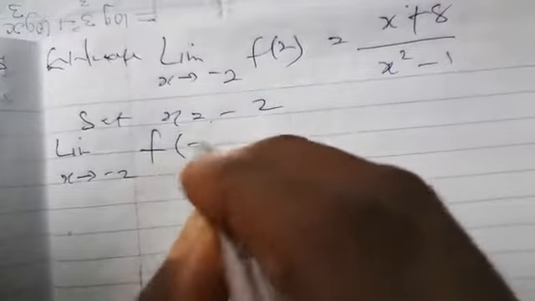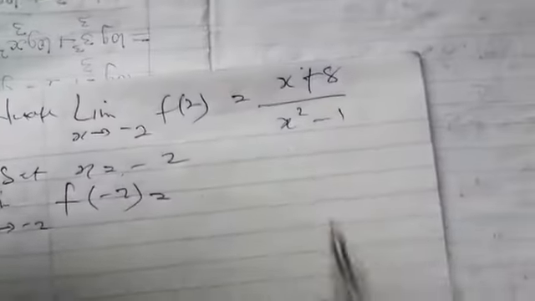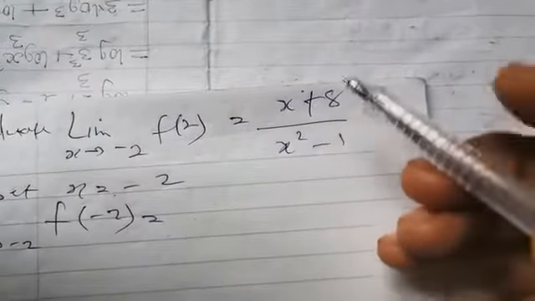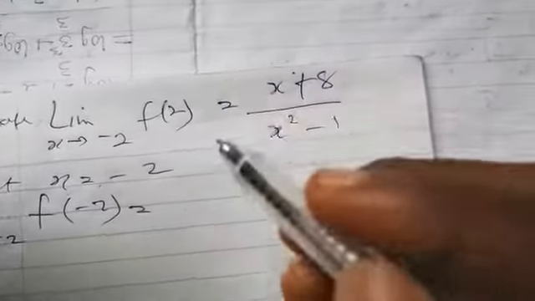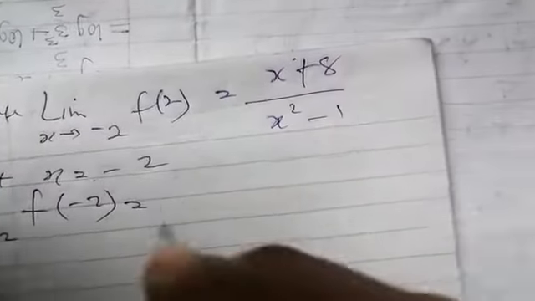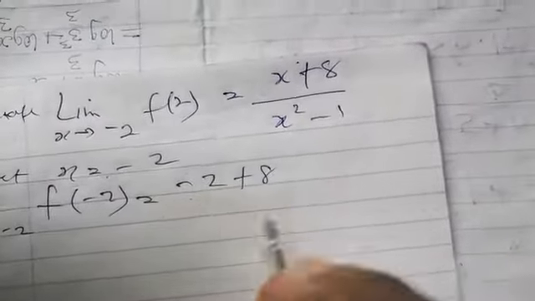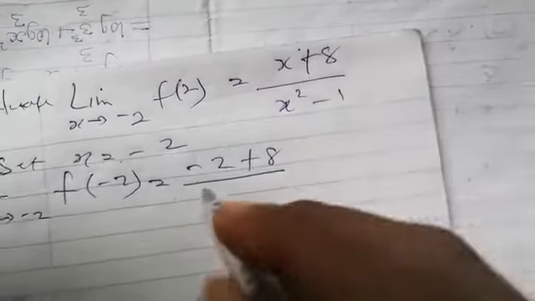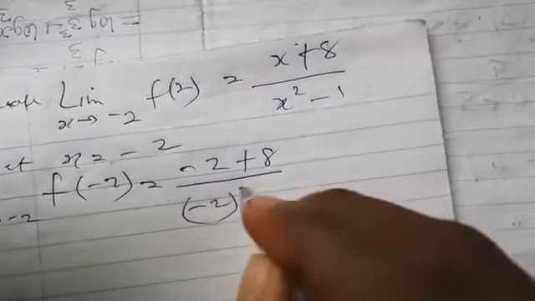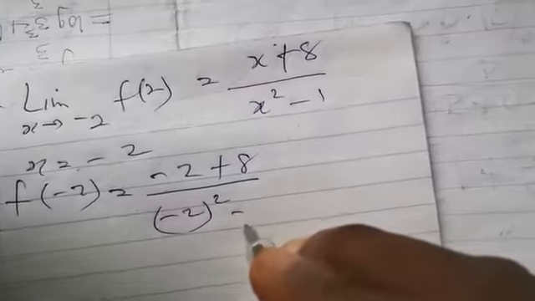So f of minus 2 equals, wherever I see x, I put in the value minus 2: minus 2 plus 8 all over minus 2 squared minus 1.